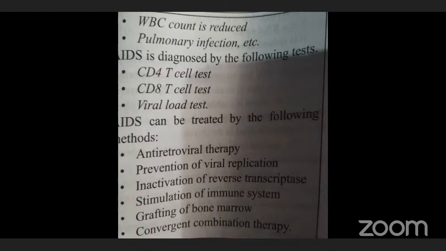So that's all about how it is transmitted. How it will be transmitted, that I think you know very well. Sexual contact, both homosexual and heterosexual. The sexual contact. And the blood transfusion.